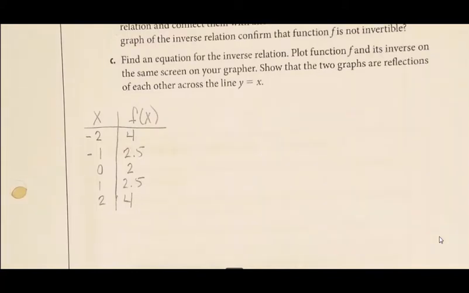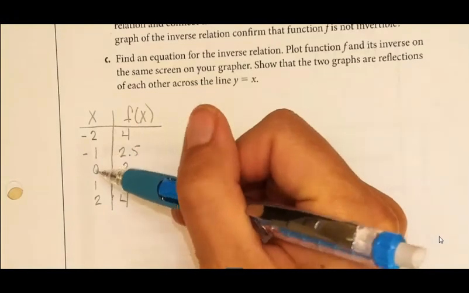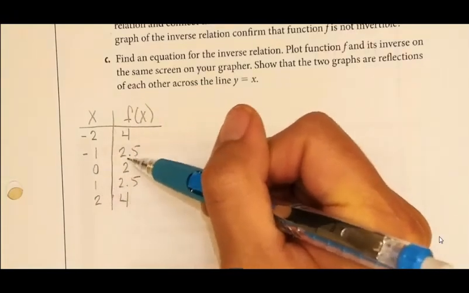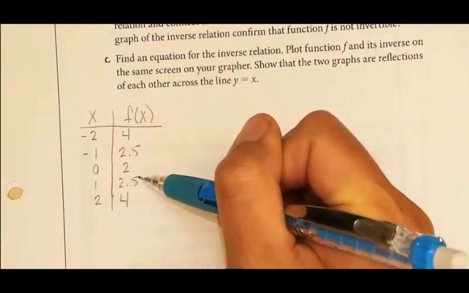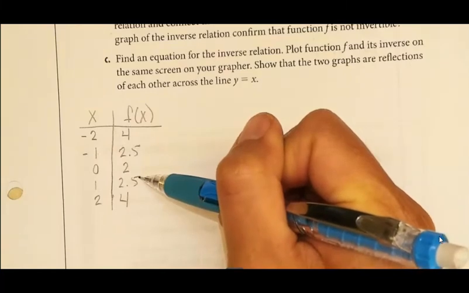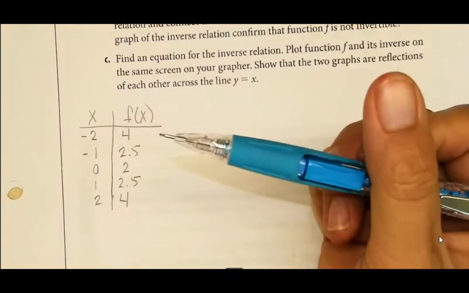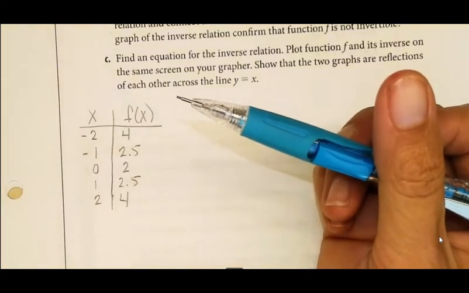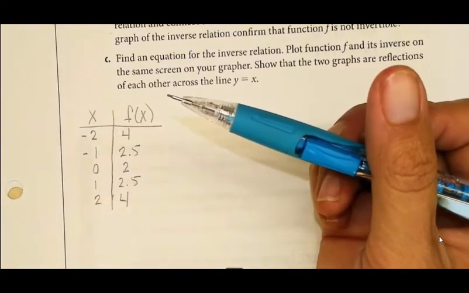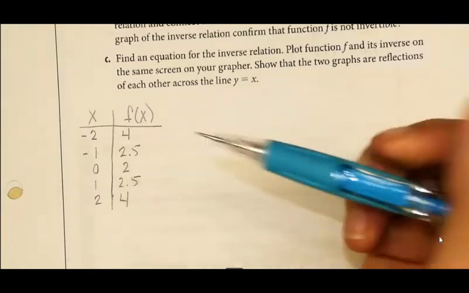So what I can see is that there are two different inputs that give me an output of 2.5. So we cannot uniquely determine the value of x that will give us 2.5.